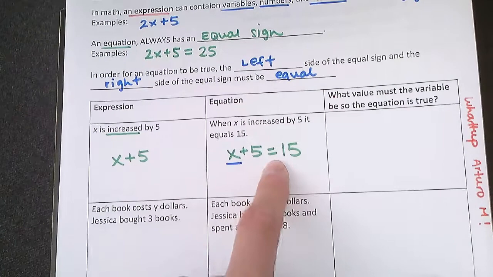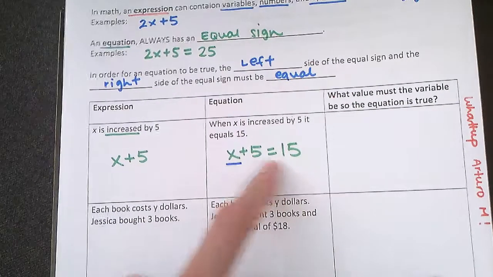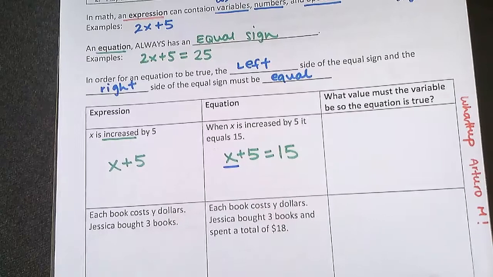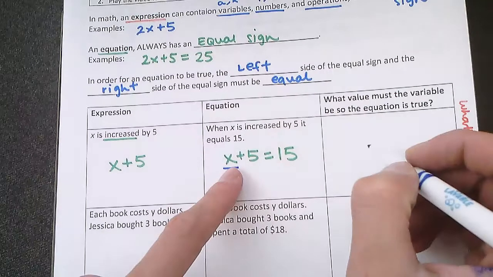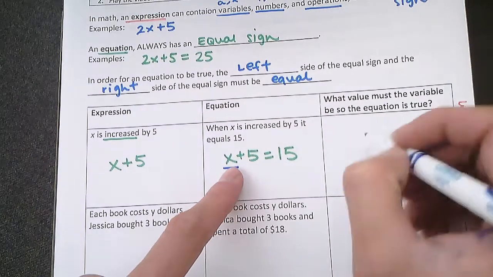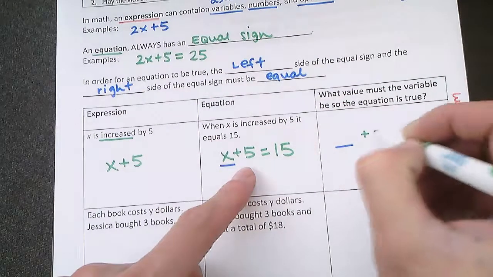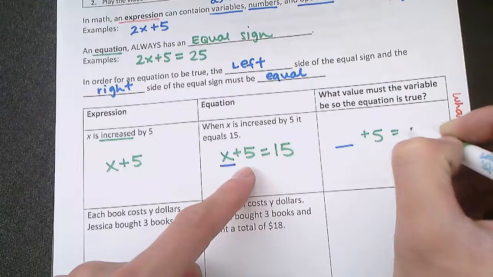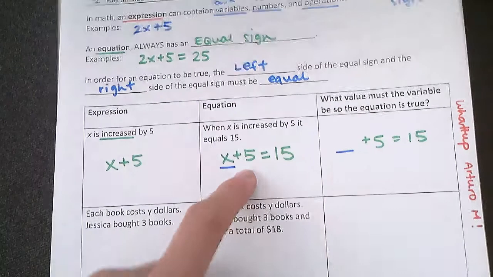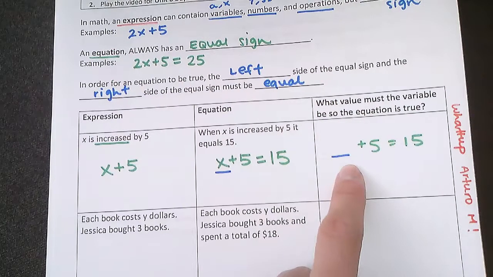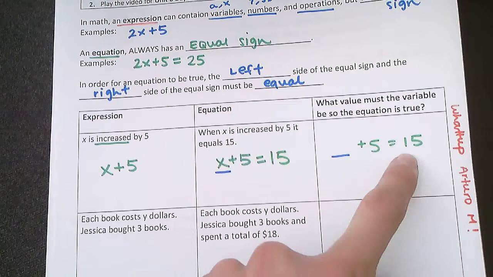But when there's an equal sign, we can figure out what x is equal to. So I think to myself, what number plus 5 equals 15?